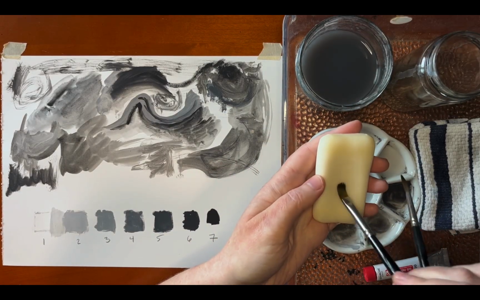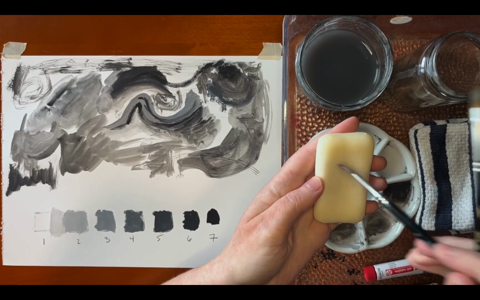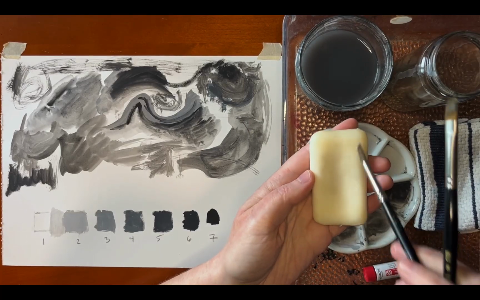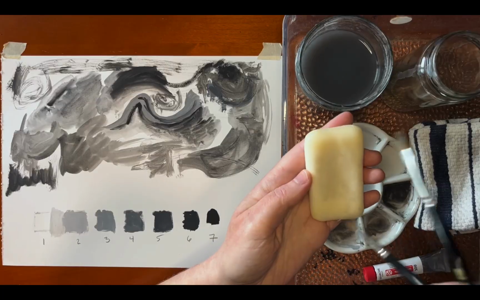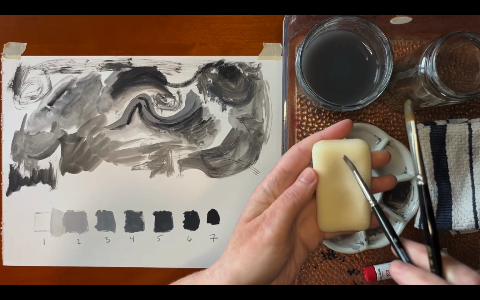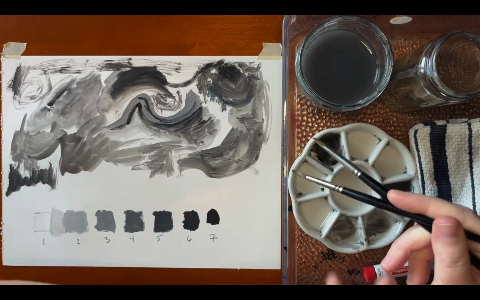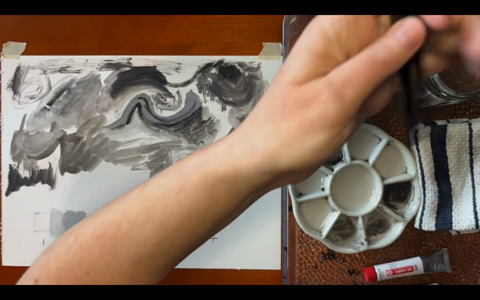And with the water running, you can wipe your brushes like this on the soap. And because it's white, you can see if there's still paint coming off. So I'll let the water run and wipe the brush until the soap looks clean and there's no more paint on my brush. And then I'll rinse, get all that soap out of there.